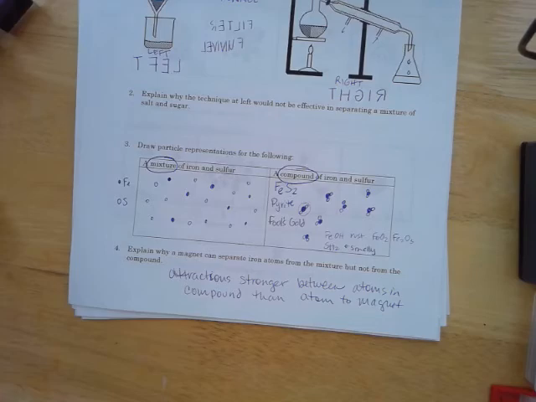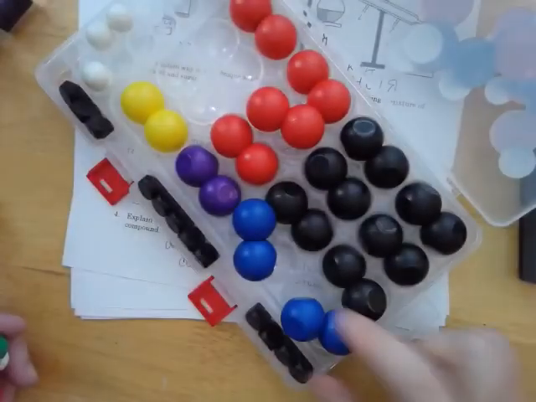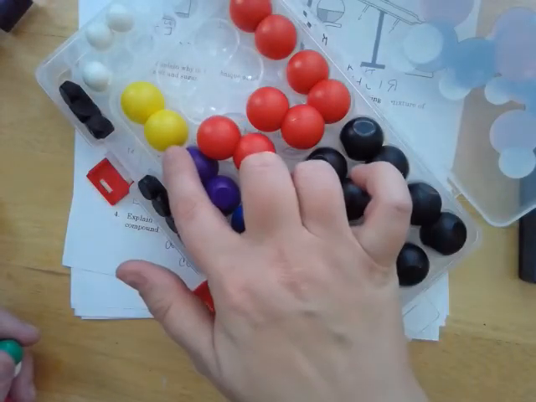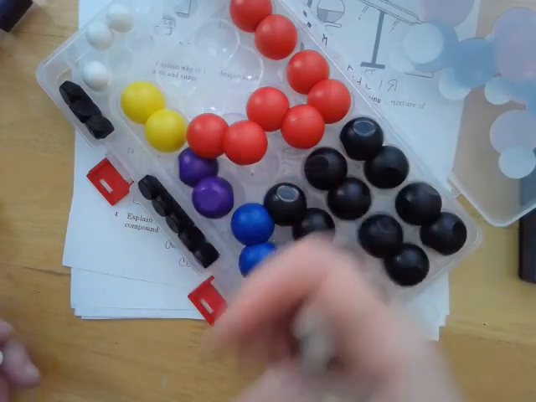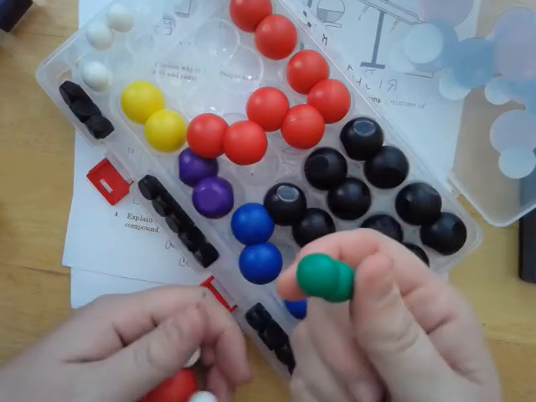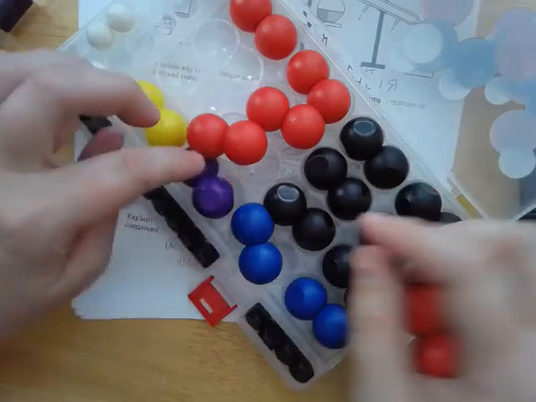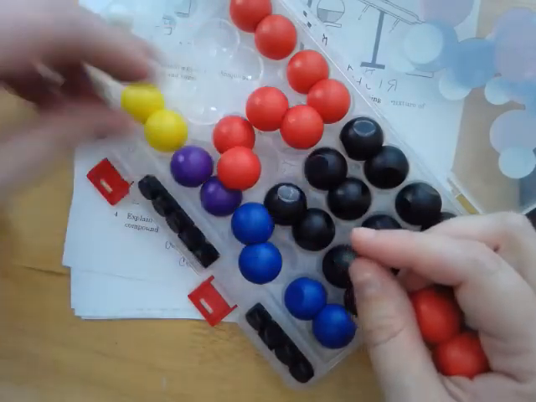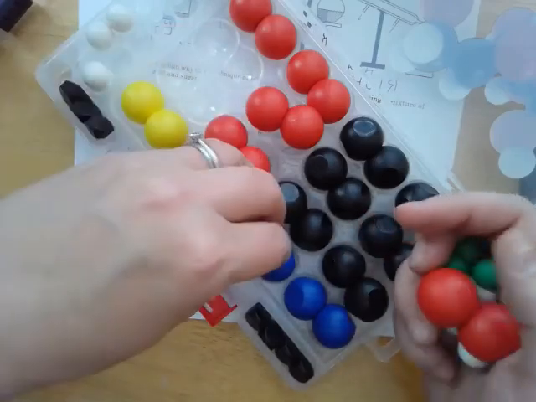Do colors matter? Not really. I mean, these are colored because chemists made an agreement to do that. So the black is carbon, this is nitrogen, oxygen, sulfur. These are hydrogen. The green ones are halogens, and the purple one is like phosphorus. It's got a special one.